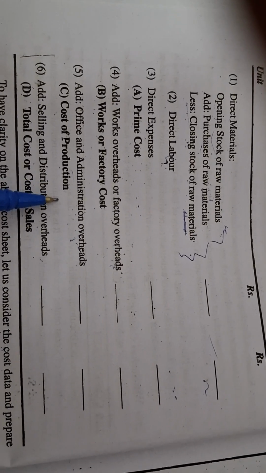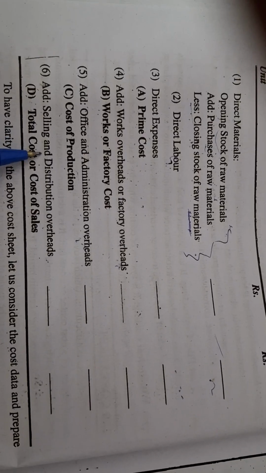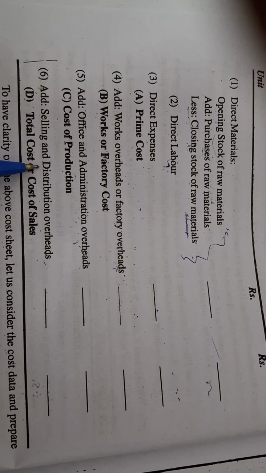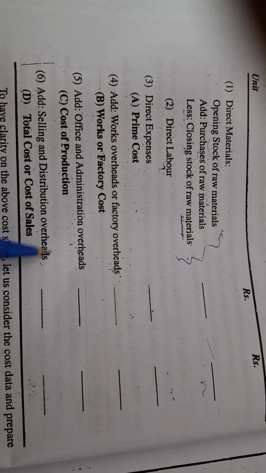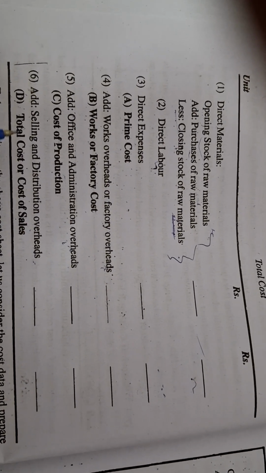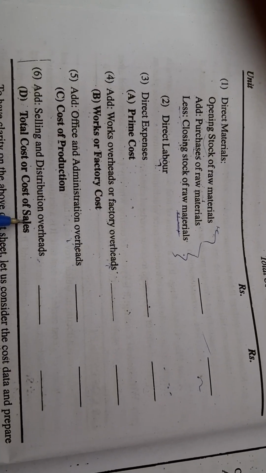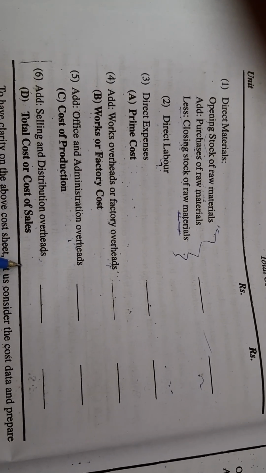But to sell the product in the market, we need the next step, selling and distribution. The expenses related to selling and distribution are included here. Ultimately we get the total cost at the end, that is cost of sales.